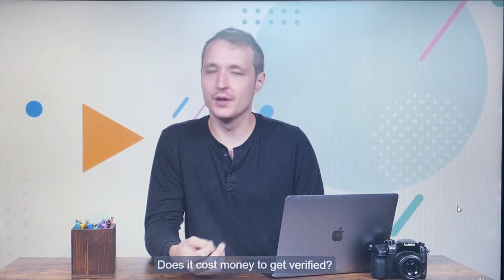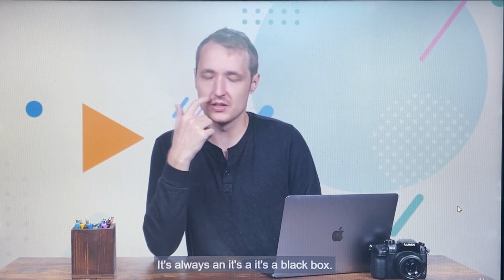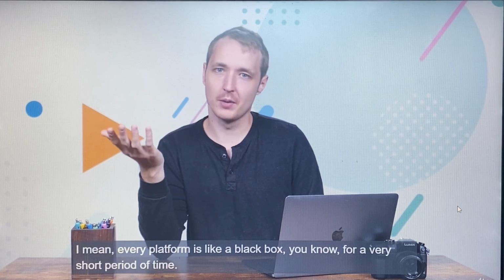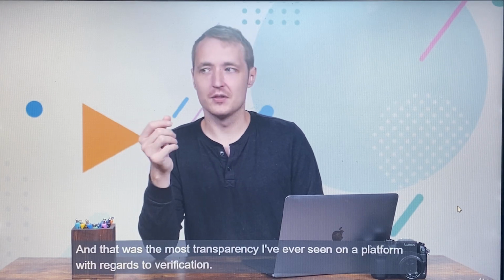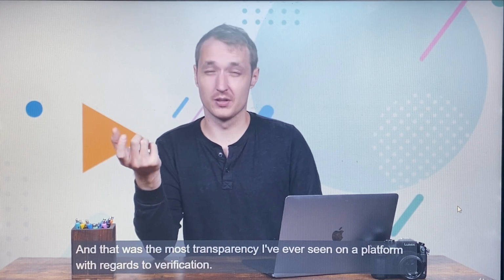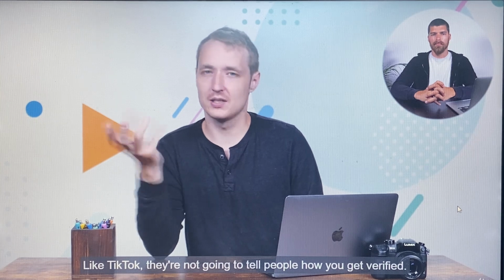Does it cost money to get verified? No. How do you get verified? It's always a black box. I mean, every platform is like a black box. For a very short period of time, Twitter used to have this thing where you could request to be verified, and that was the most transparency I've ever seen on a platform with regards to verification. TikTok is not going to tell people how you get verified.